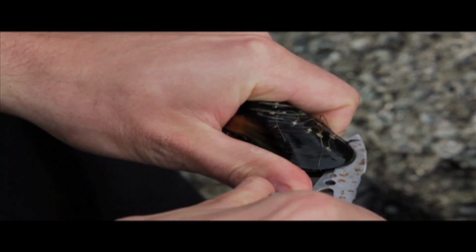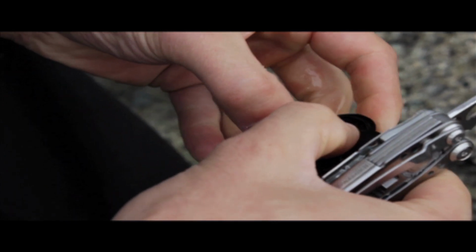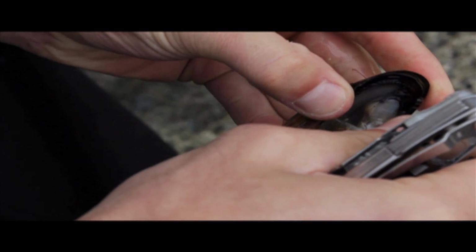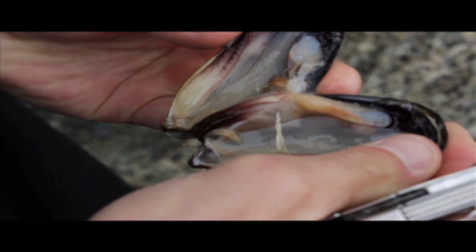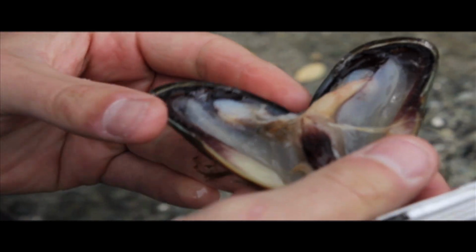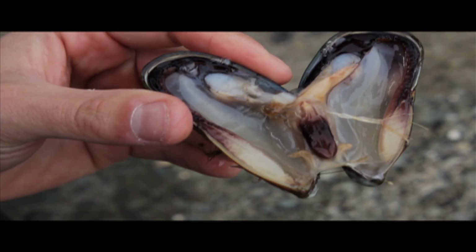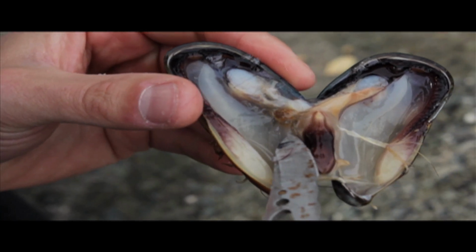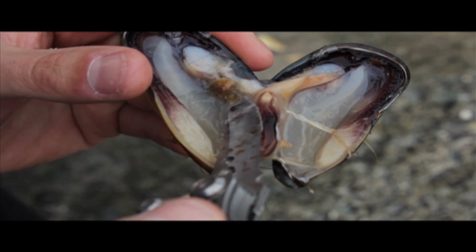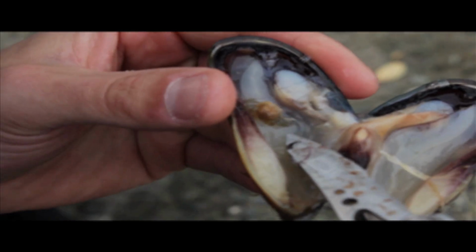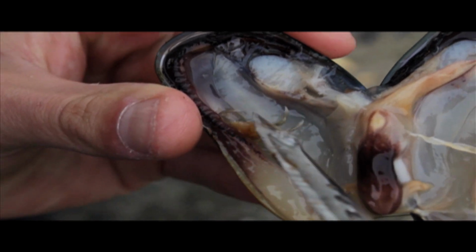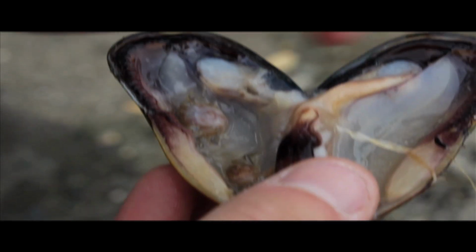Actually quite small, but if you compare the size of the crab to the size of the mussel, it's actually quite substantial. So this one's got, I think it's a male pea crab. You can see it there, its size is relatively large compared to the size of the mussel. And he's a lot smaller and more flat compared to the female. So you can see the difference in size between the two of them.